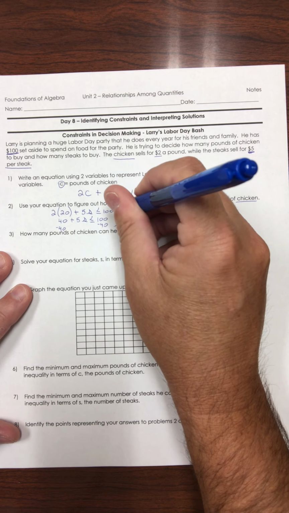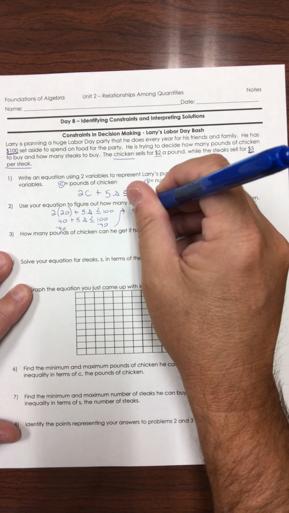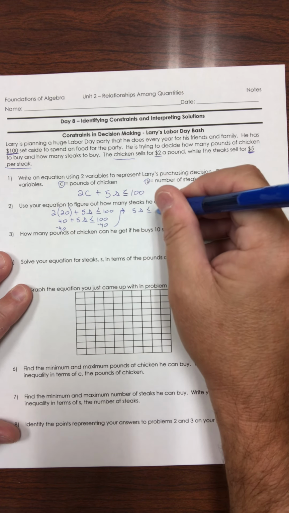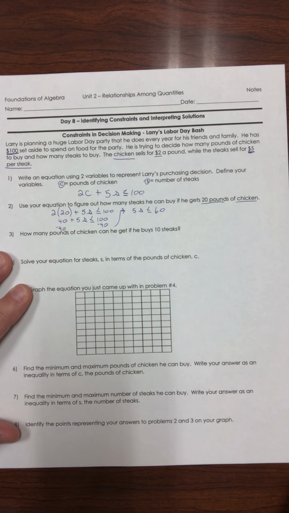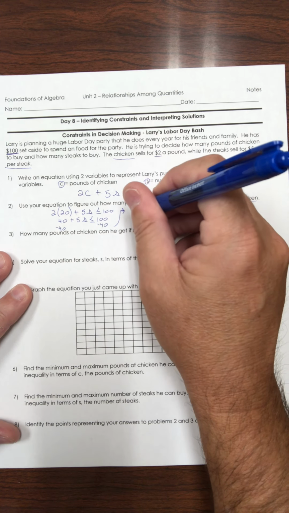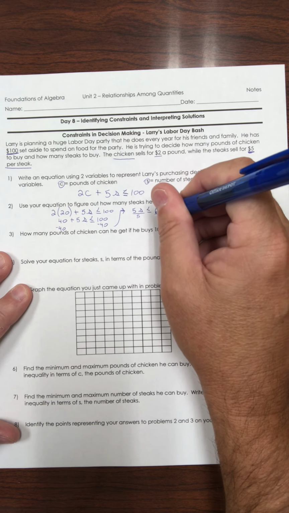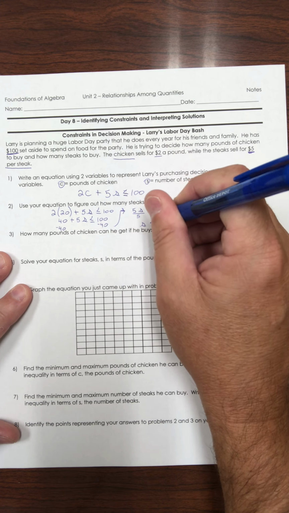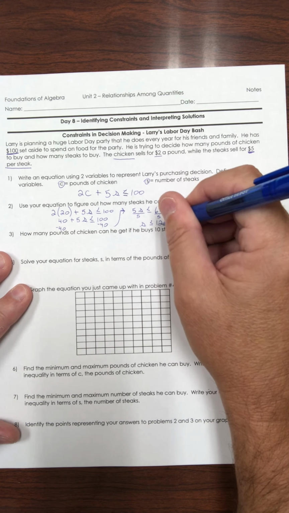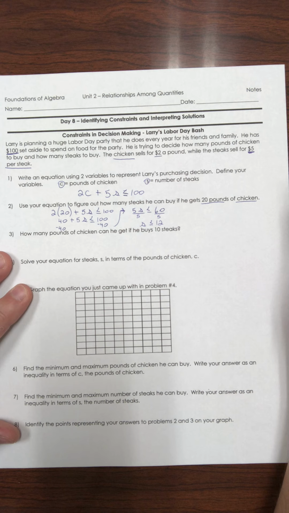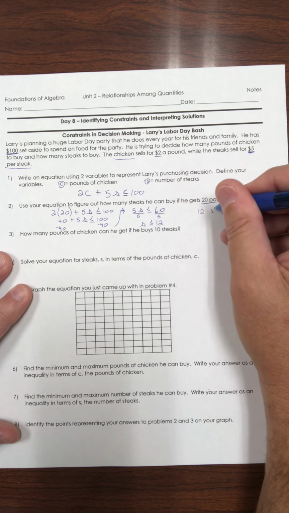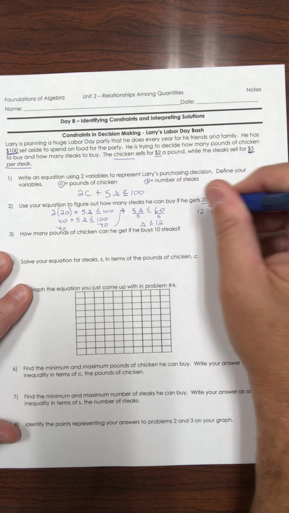That leaves us 5S is less than or equal to 100 minus 40, which is 60. Next, we're going to move the coefficient. It's 5, so we're going to divide by 5. 60 divided by 5 is 12. It asks how many steaks he can buy. He can buy 12 steaks.